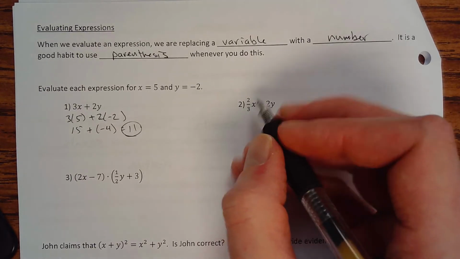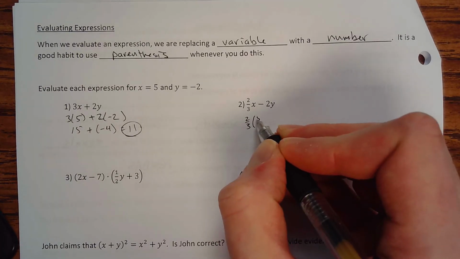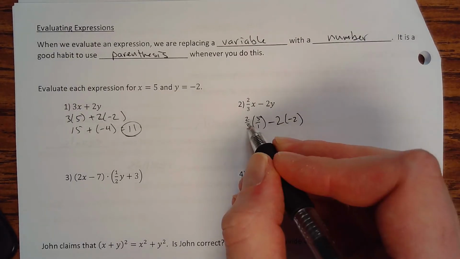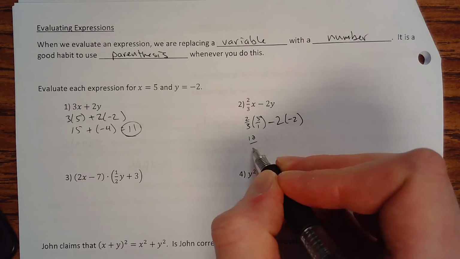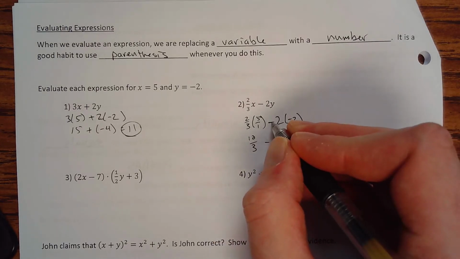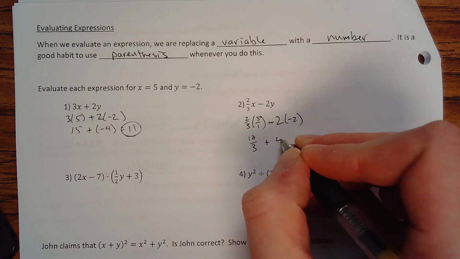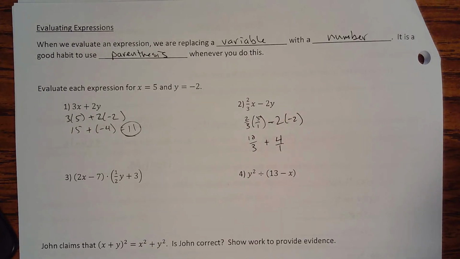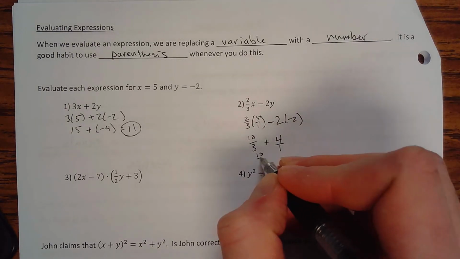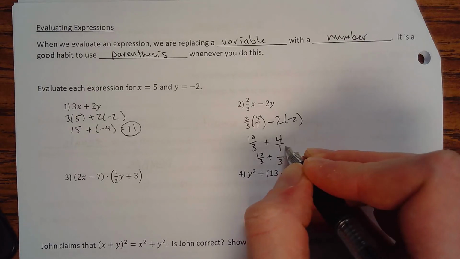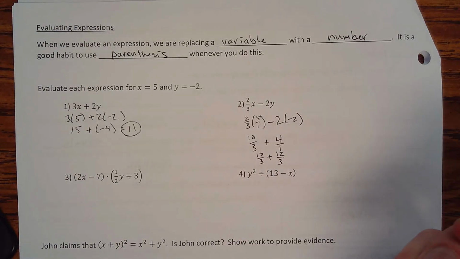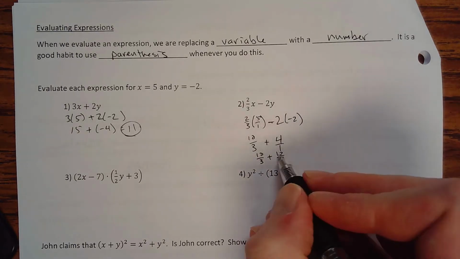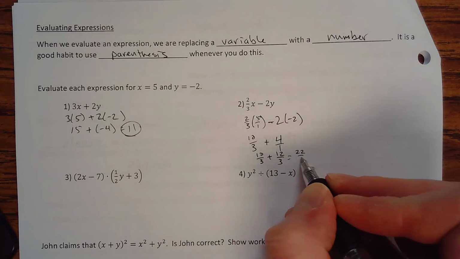Number 2, I got 2/3. I'm going to put it over 1 since the fraction's there. Okay, so multiply the tops, that'd be 10, multiply the bottoms. Now you got minus negative 4, so I'm going to make that a plus 4. Okay. Now this is technically over 1 right now, so the least common multiple would be thirds. So 10 thirds plus, I have to multiply the top by 3. So this would be 12 thirds. Again, if you took 12 divided by 3, you get 4, so I know I did it right. Add those together, you get 22 thirds.